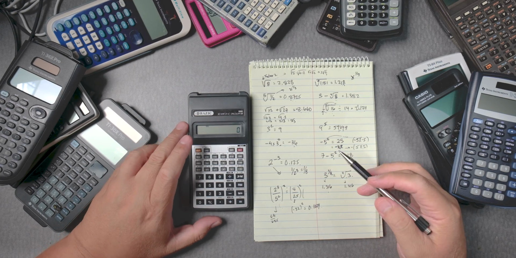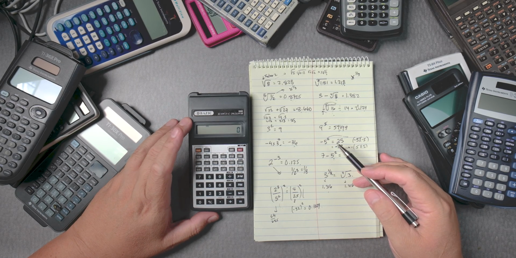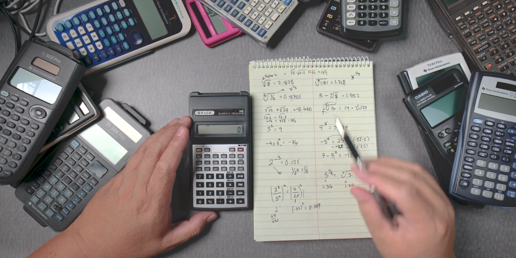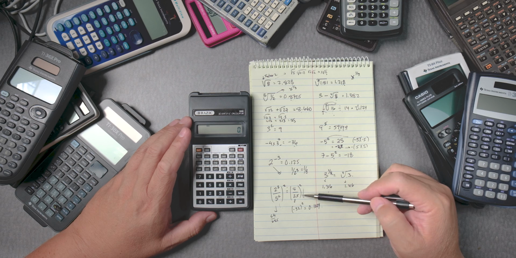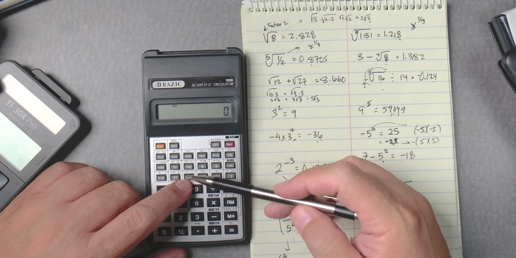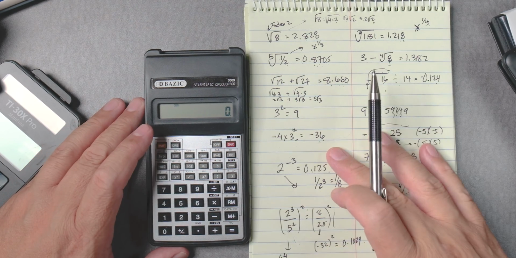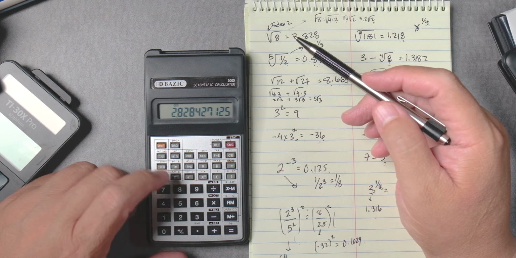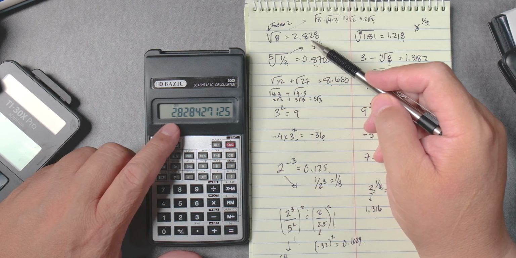Okay, so we're going to use the basic BAZIC calculator, the 3003 scientific calculator, on roots and powers. Here we have a square root of 8, which has an index of 2. There's a 2 there, but we don't see it. Here we have the square root button right here. All right, so let's do the square root of 8. We press 8, we take the square root, gives you 2.828.